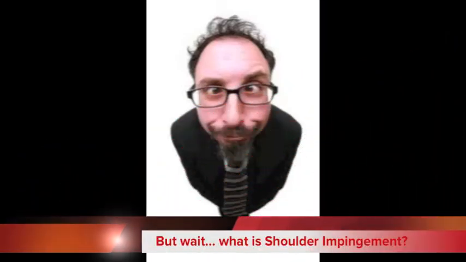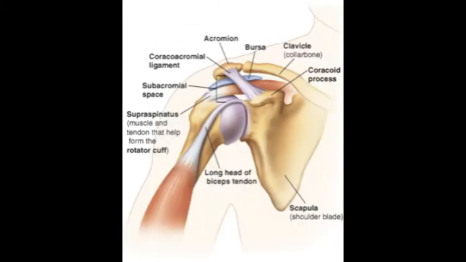First off, let's talk about what exactly shoulder impingement is. First, we will take you through the important structures involved in shoulder impingement syndrome.